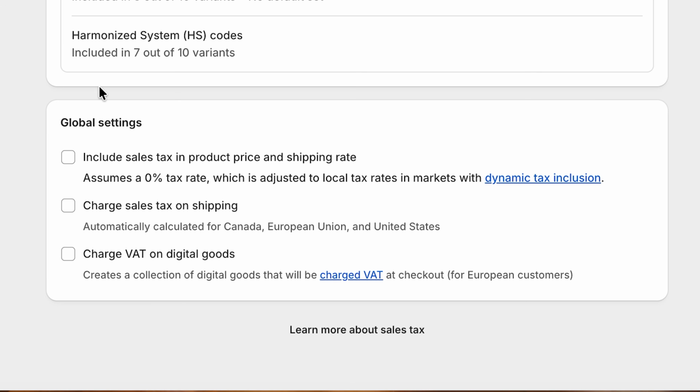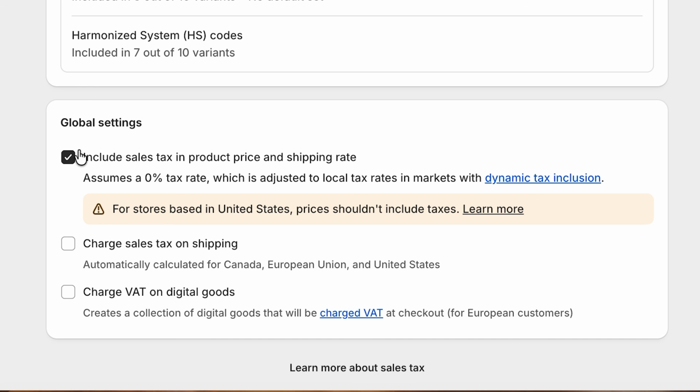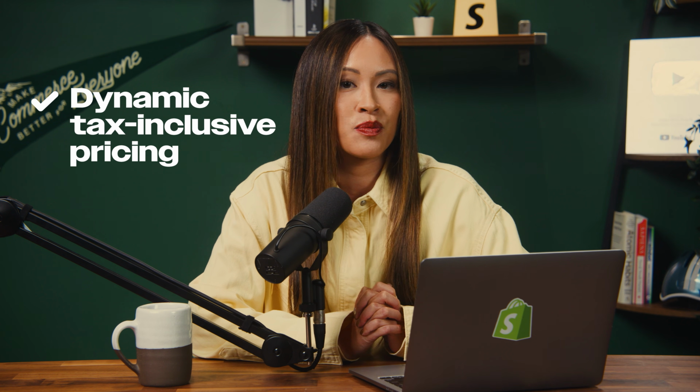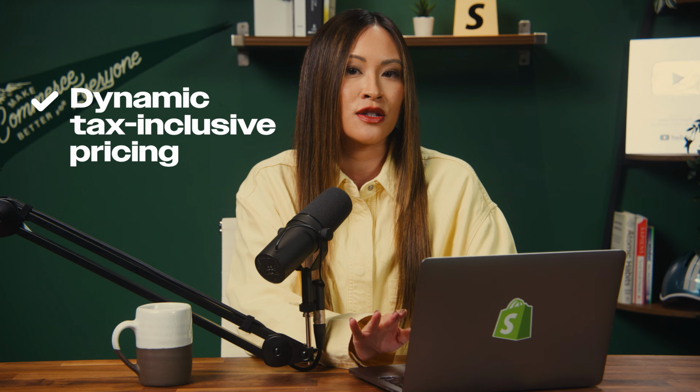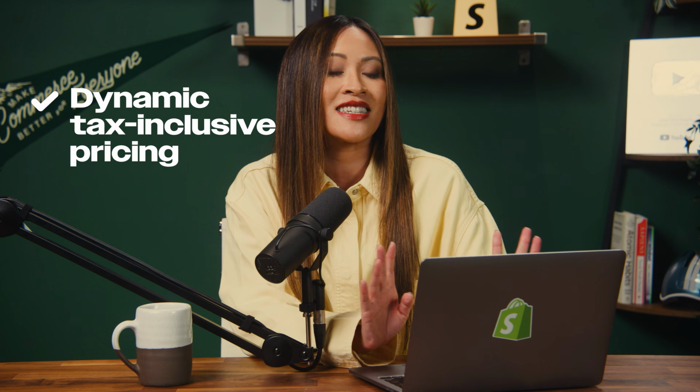Tax-inclusive pricing. This displays prices with tax already included, which is required in many markets like Japan and common in the EU. To enable it, scroll down to Global Settings and check Include Sales Tax in Product Price and Shipping Rate. For international selling, you can also use dynamic tax-inclusive pricing to automatically show tax-included prices to customers in regions that expect it.